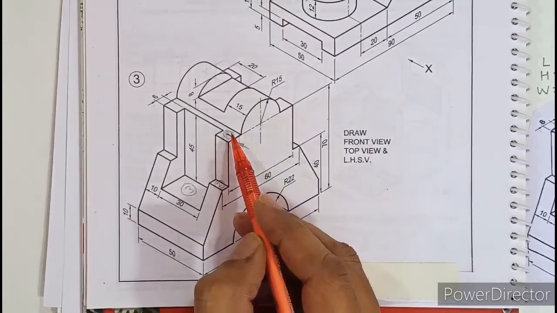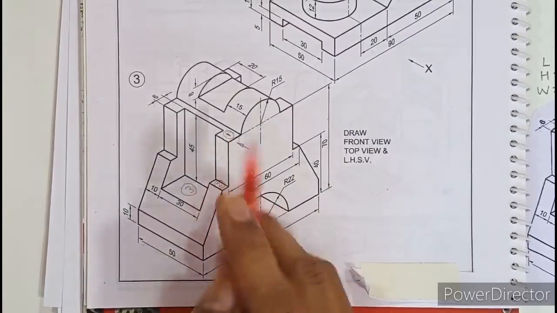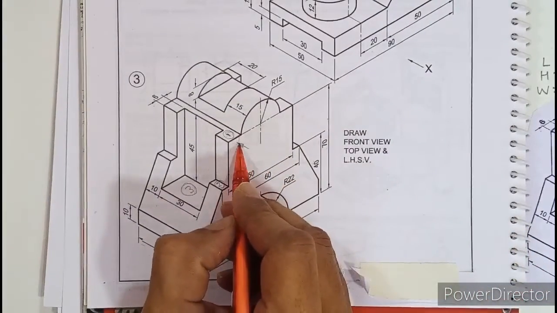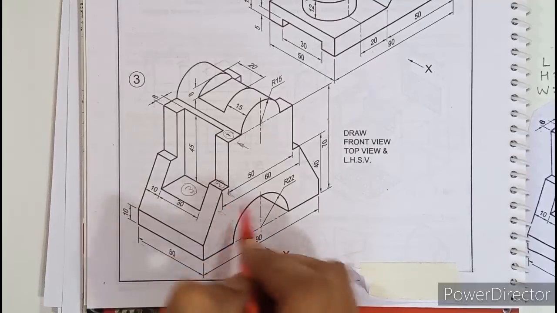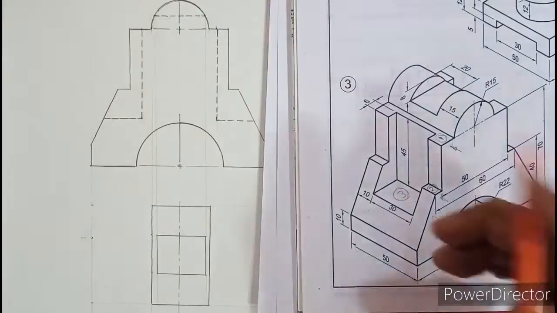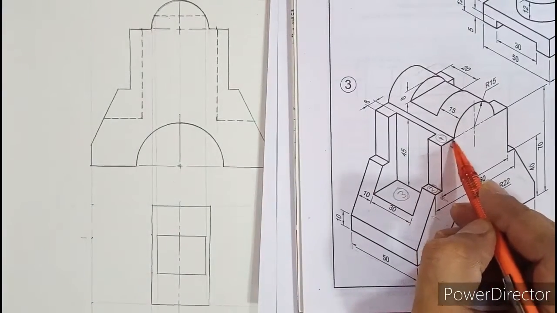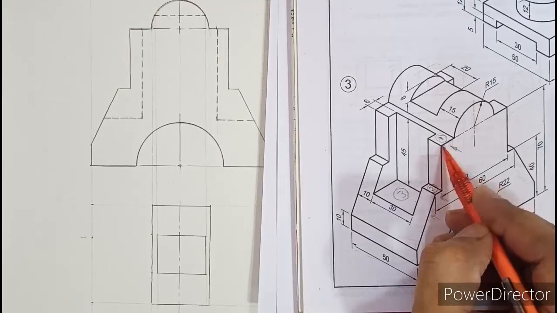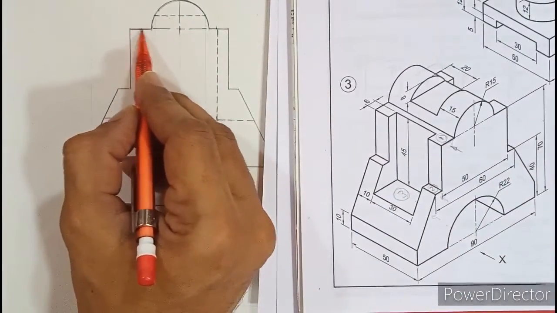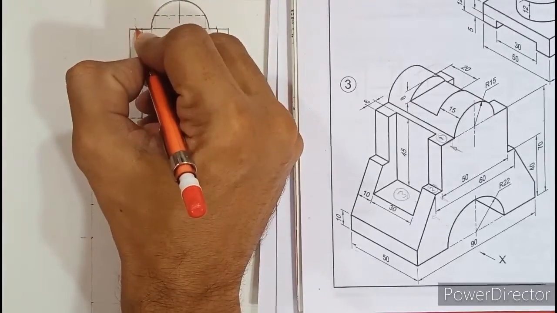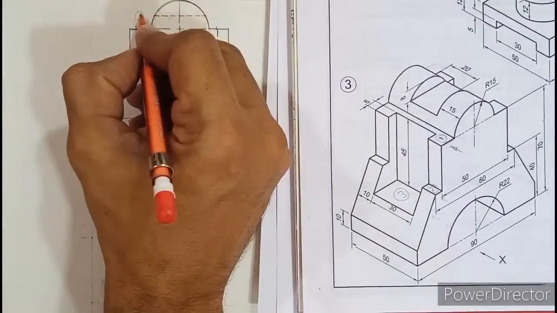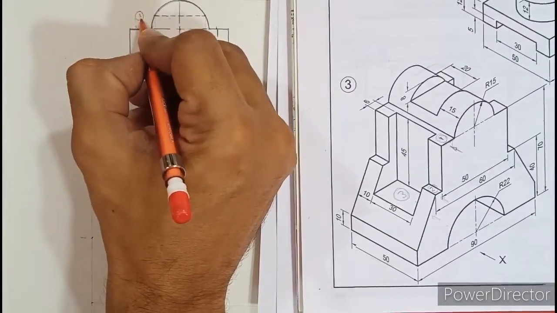So if you can draw this step by step, 1, 2 and then 3, then very easily you can complete the top view. So first of all, identify where is 1 in the front view, where is 2 in the front view and where is 3 in the front view. Let us try to identify one by one. If you look at the length of this 1 in the front view, it is the same as the shoulder that is coming out. So surface number 1 is being identified. It is the shoulder that is coming out.